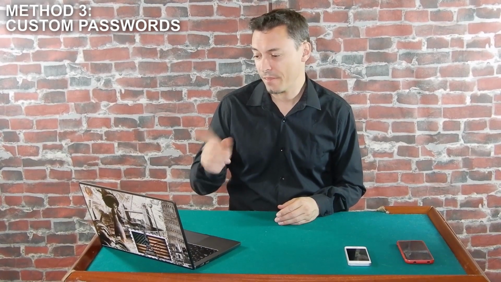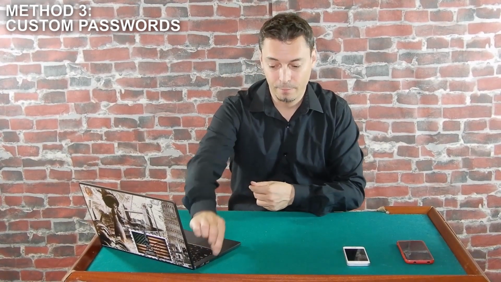So the third method, remember, you don't have to perform all these methods or even remember them. Just select one you like and go ahead with it. The third method is custom passwords. So I wanted to give the possibility for those who like mnemonics to set a custom password for each video.